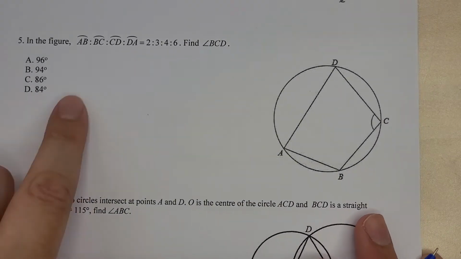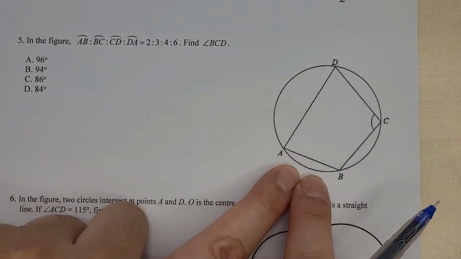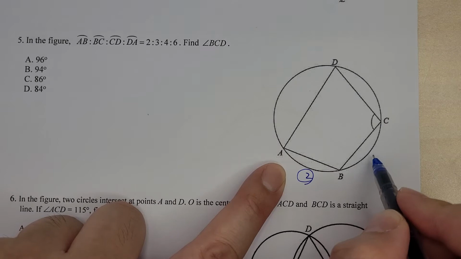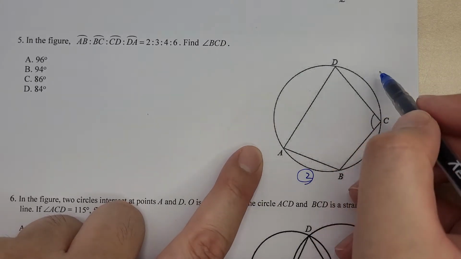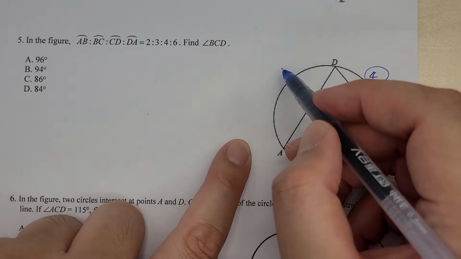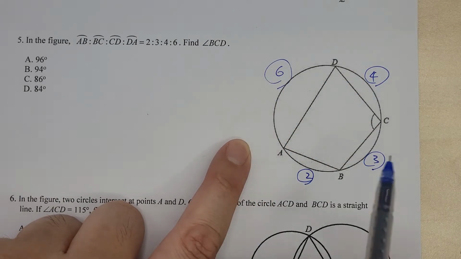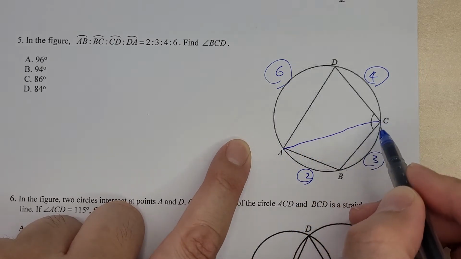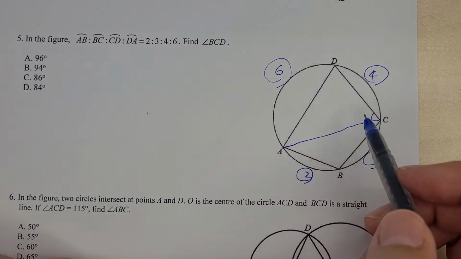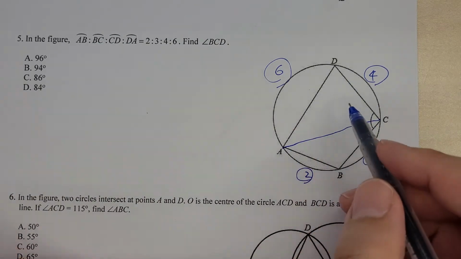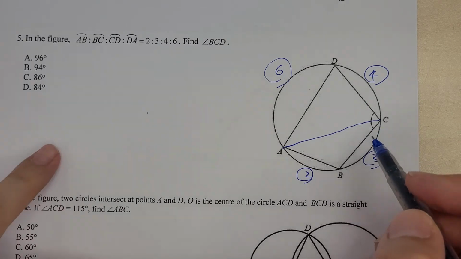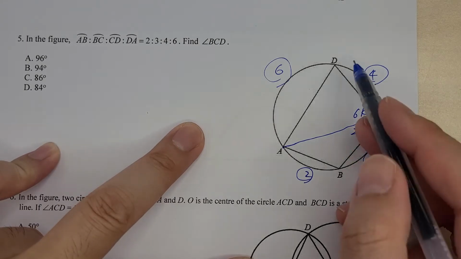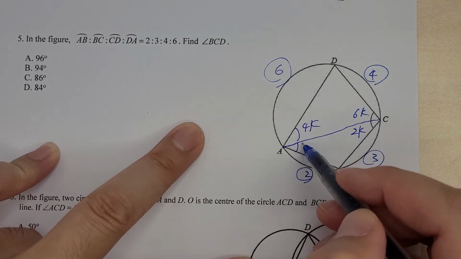And for question number 5, arc length of AB occupies 2 parts, BC occupies 3 parts, CD arc 4 parts, and DA occupies 6 parts. Find angle BCD, and we can draw a line like this to cut this angle BCD into 2 parts. So the arc length ratio will be the same as the angle at circumference ratio, so that is 2K, 6K, and then here 4K, and finally 3K.